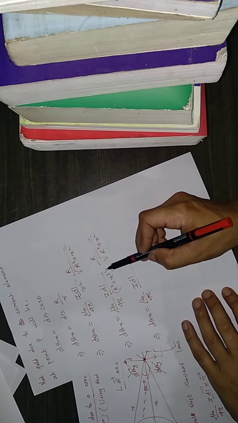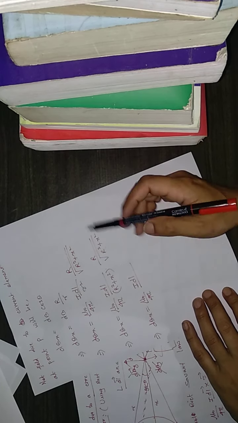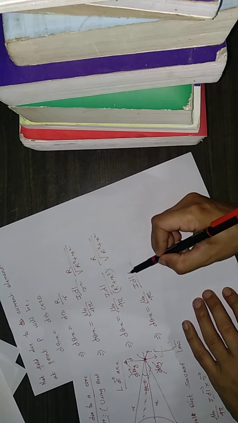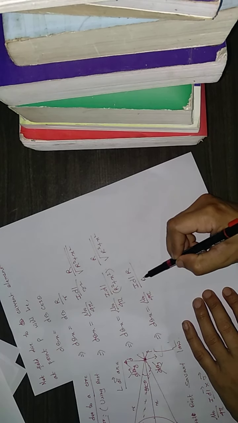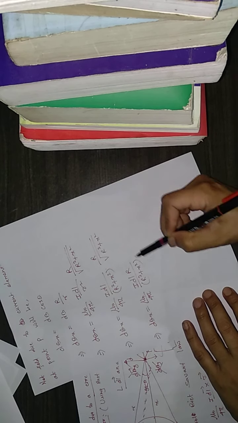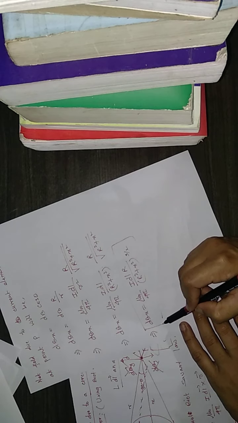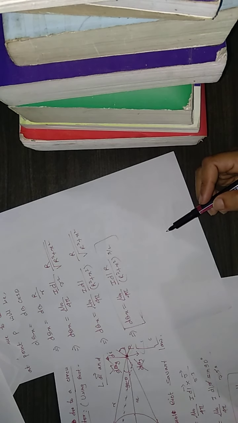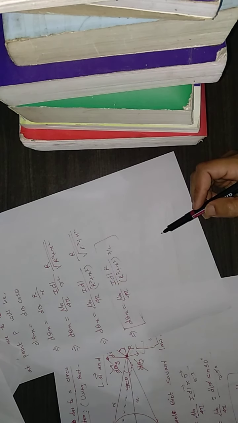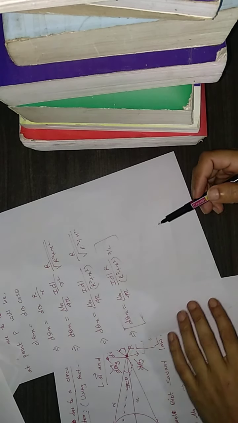So this will give me dBx equals mu0 by 4 pi I dl. It has a power of 1, and it has a power of half, so 1 plus half will be 3 by 2. It will be r square plus x square to the power 3 by 2. So this is my dBx, the magnetic field at point P due to line element dl.